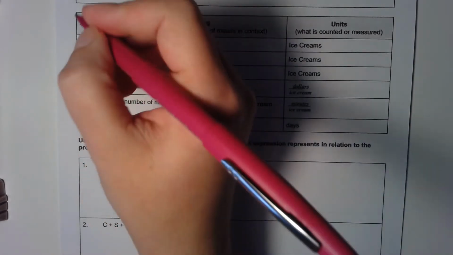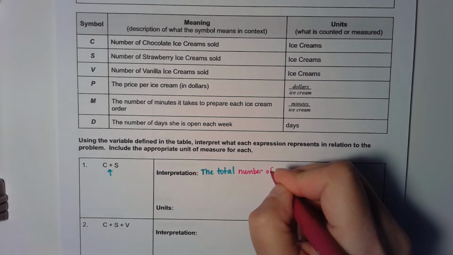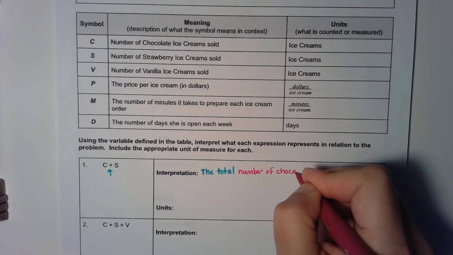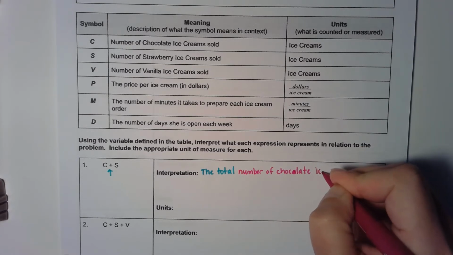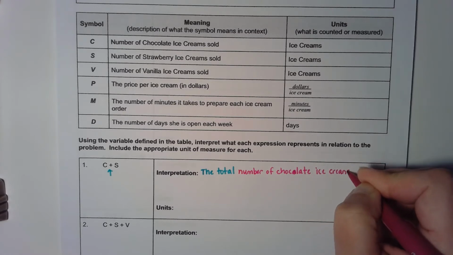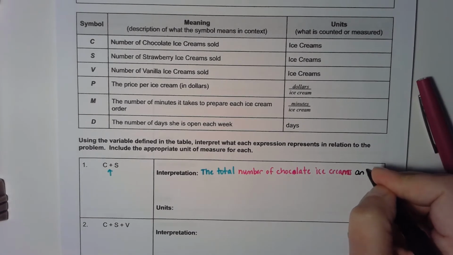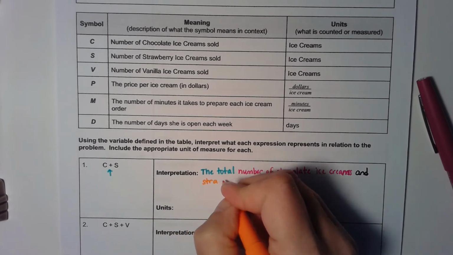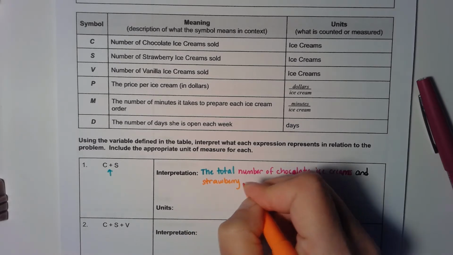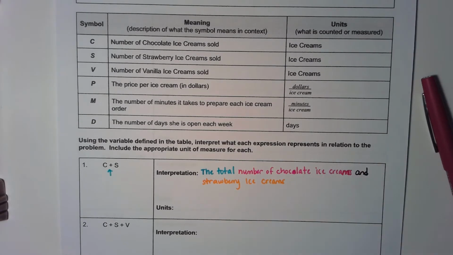And then we would say number of chocolate ice creams, and since S is for strawberry, we would say strawberry ice creams that we sold.